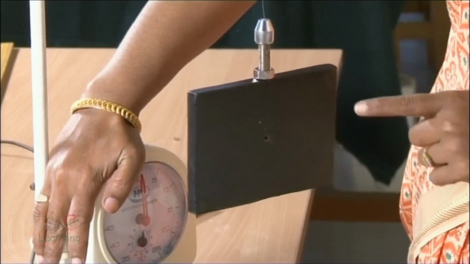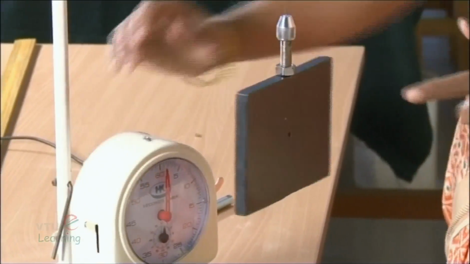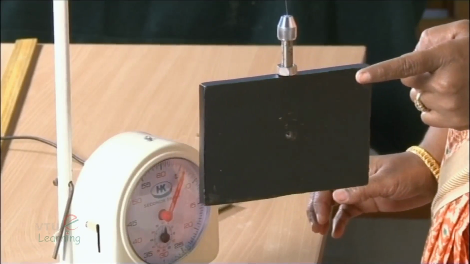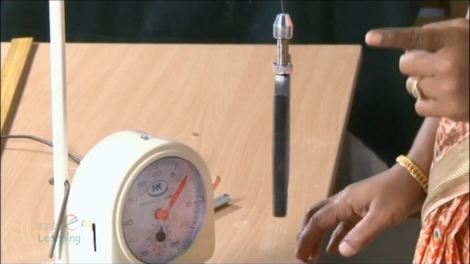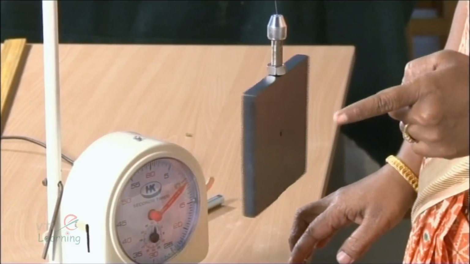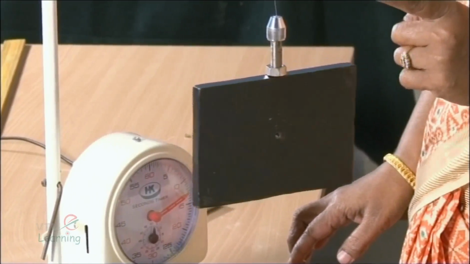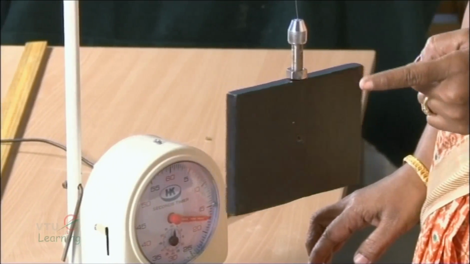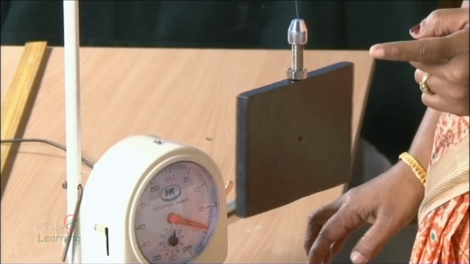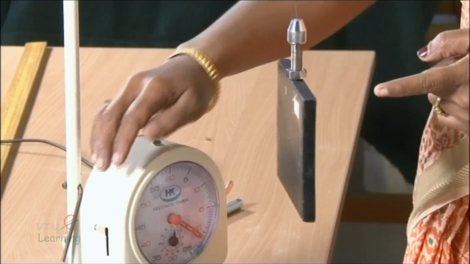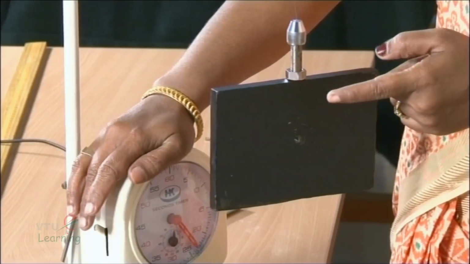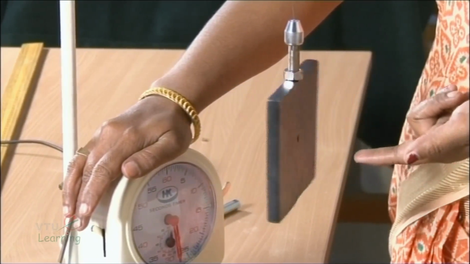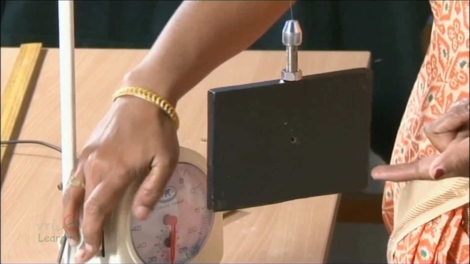Start the timer, taking one reference. Count oscillations up to 10.